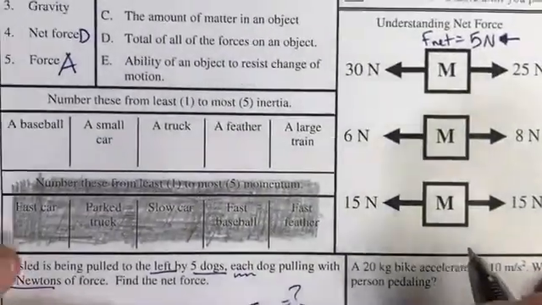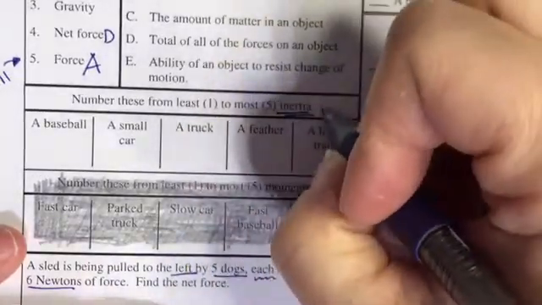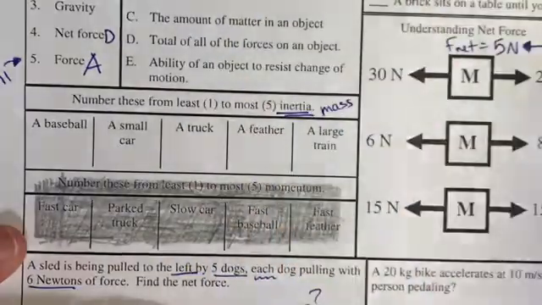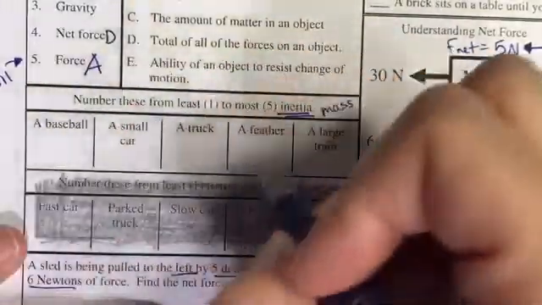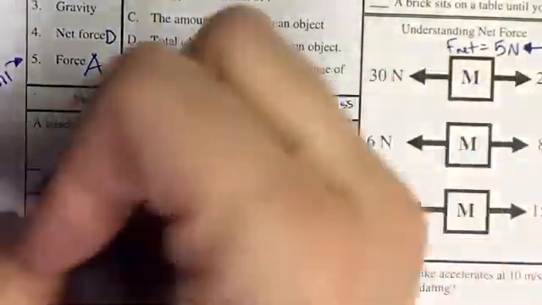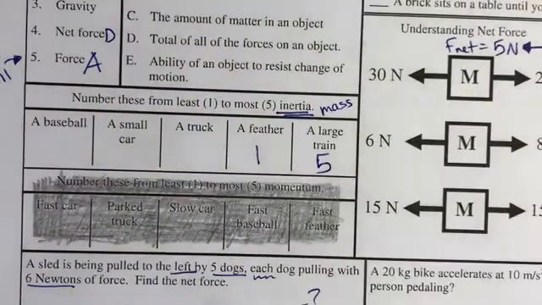Okay, least to most inertia. How much inertia an object has totally depends on its mass. So, least mass, whether it's moving or whether it's not, of all these objects is the feather. The most one is going to be your train. Put them in order accordingly for the rest of them.